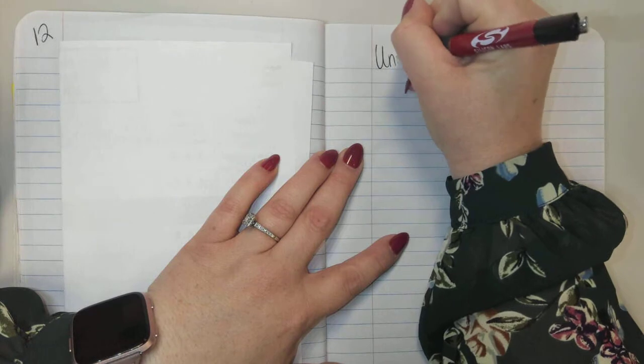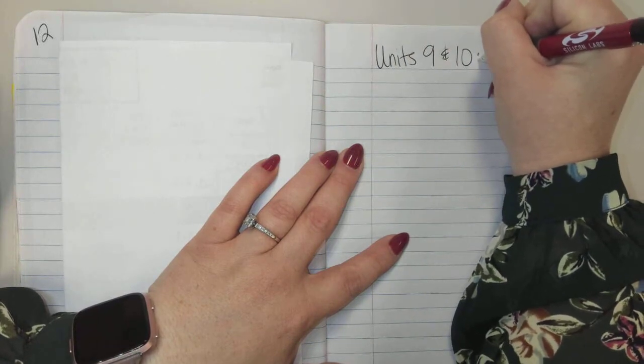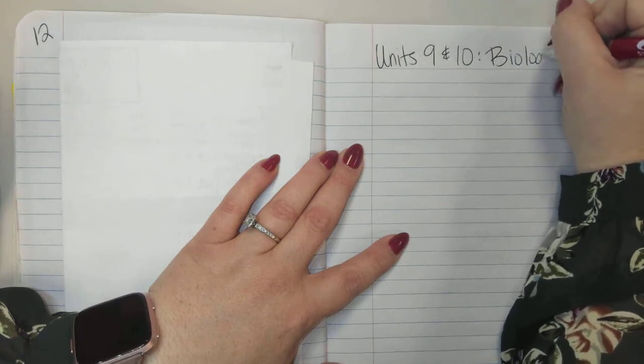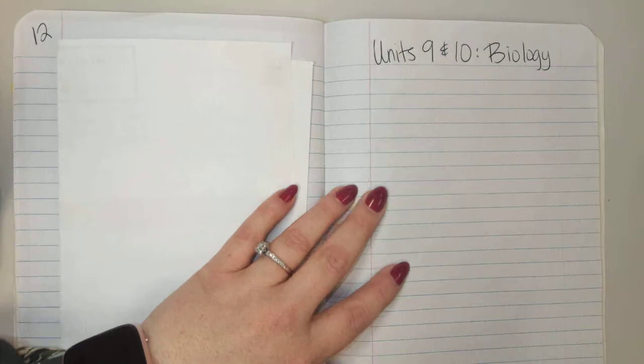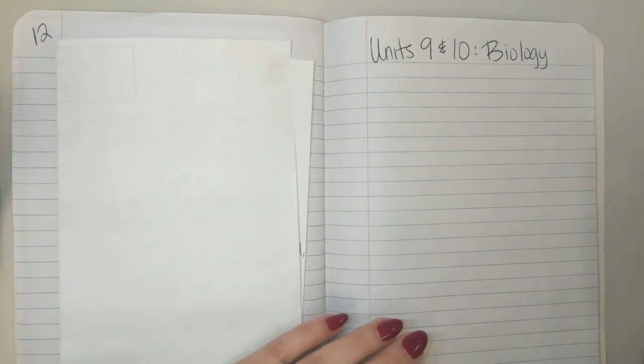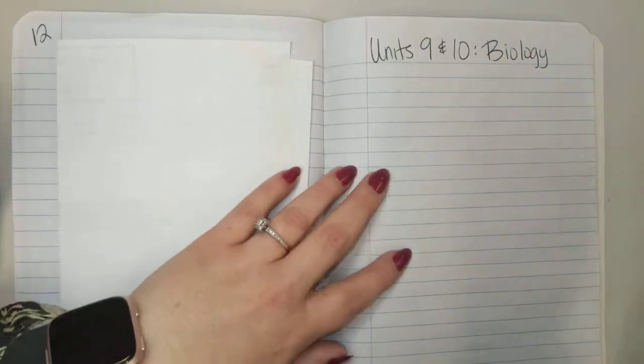We're actually combining units 9 and 10. They're both about the study of living things or biology. So we went ahead and just put those together. So it'll be one unit in Schoology and in the work that we do. So our title here is Units 9 and 10, Biology.